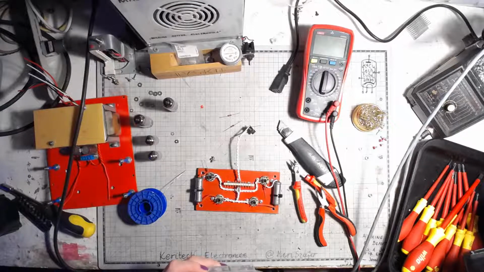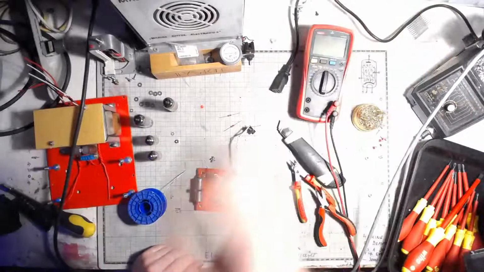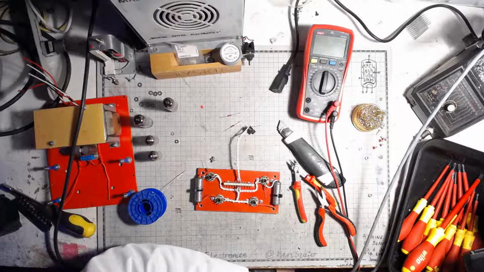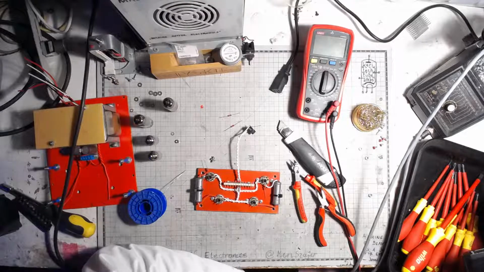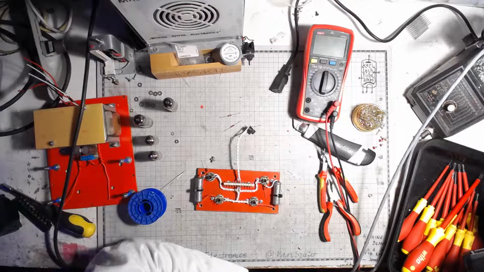Not exactly sure when I had them. We'll have to take a look around the lab. Anyway, it's time to go back to the desk and wrap it up.